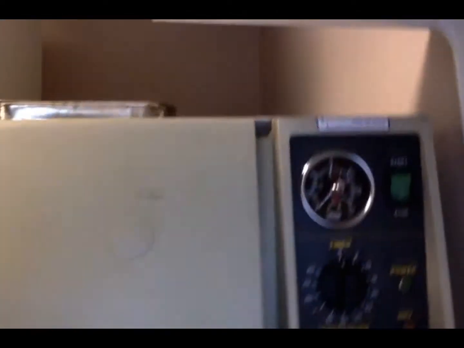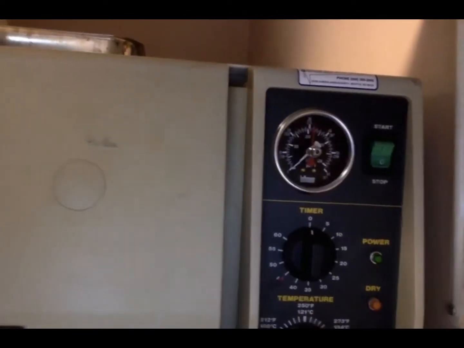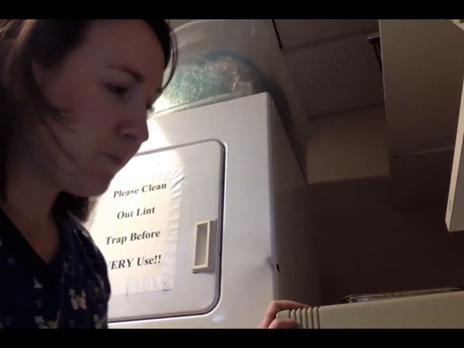And then we have a little dial on the side that shows the temperature and the PSI. We set the timer for about 45 minutes and it can get up to the proper temperature and pressure.